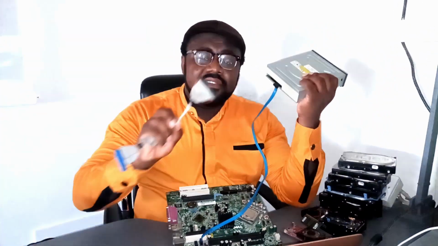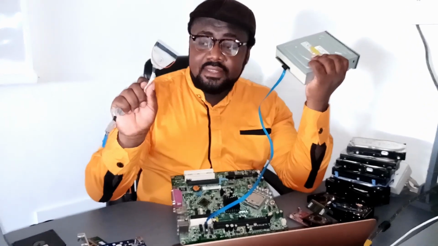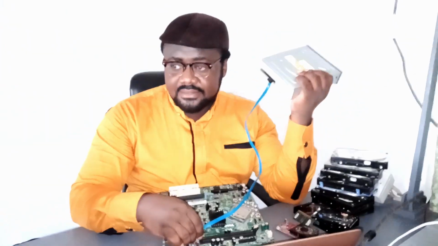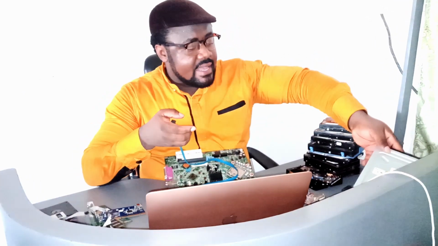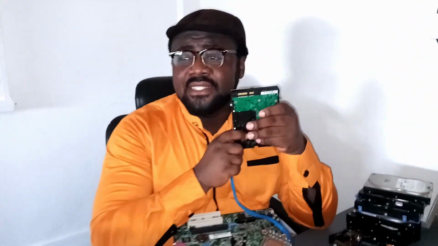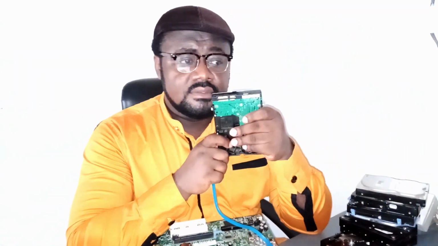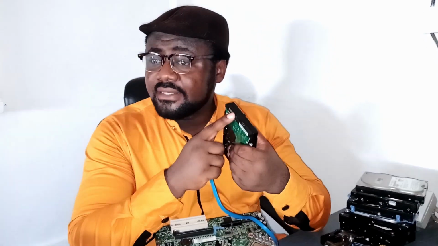So we have discontinued the parallel, which is the Parallel Advanced Technology Attachment, that is PATA, and we are using the Serial Advanced Technology Attachment, SATA. Are you with me? So this is a SATA optical disk drive. We can also have a SATA hard drive, like this hard drive. When you see the connectors here, you can tell immediately, is it PATA or SATA? It's SATA. You can tell by how the connectors look.